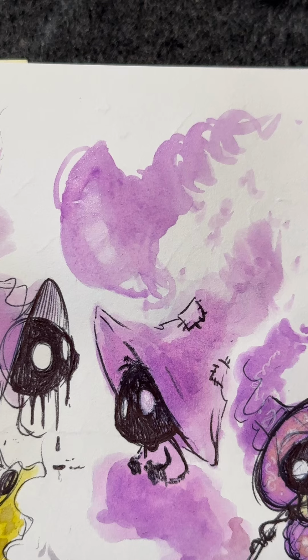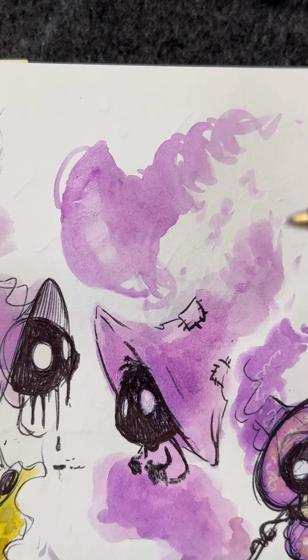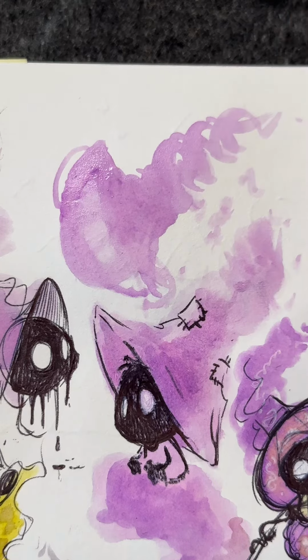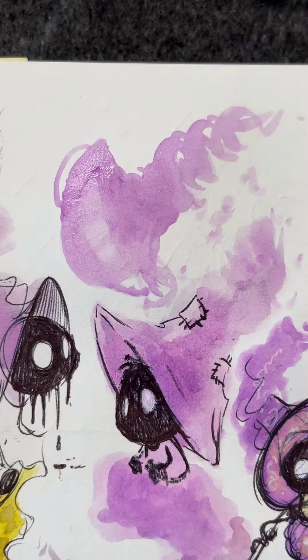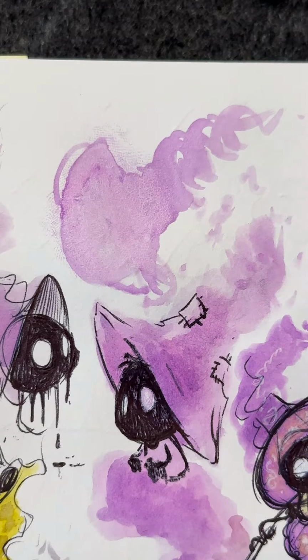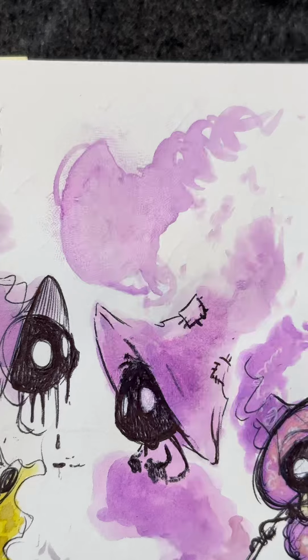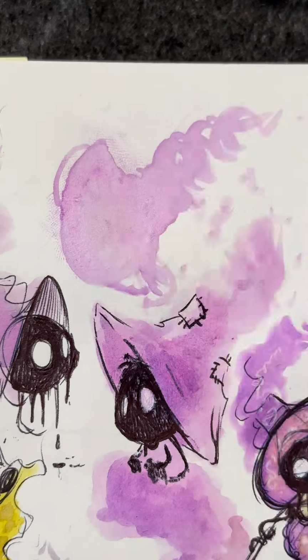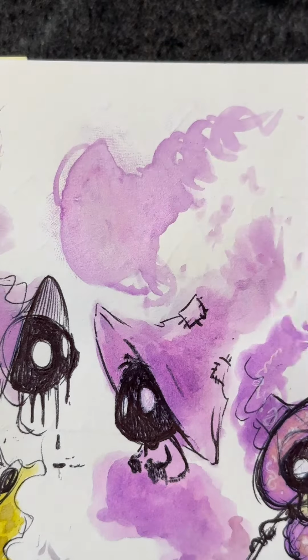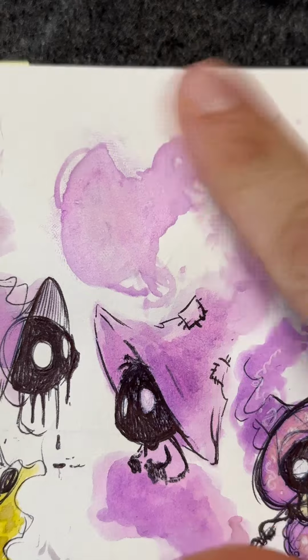How much is it to commission you to do a full page? Do you mail the page to the client after? No, you do not get the page mailed to you. You essentially get high resolution images of every single drawing within the sketch page. And if I'm feeling like I really love the concept, I tend to just do a quick rendering of it digitally so you can have a clean version of it as well.